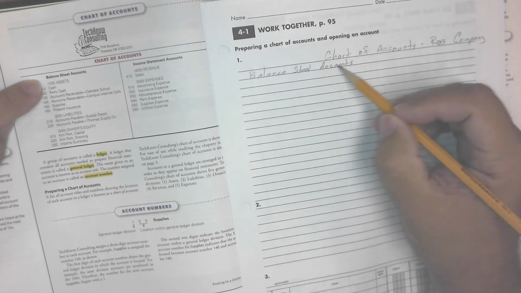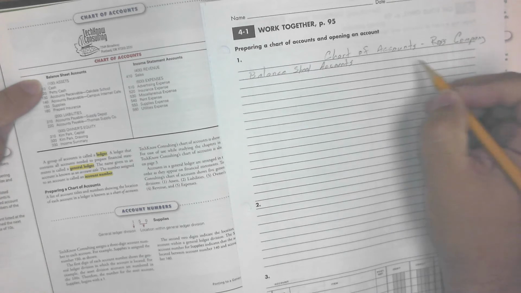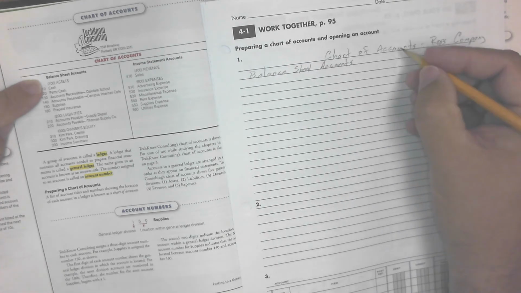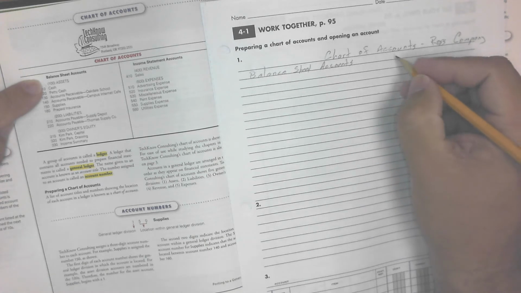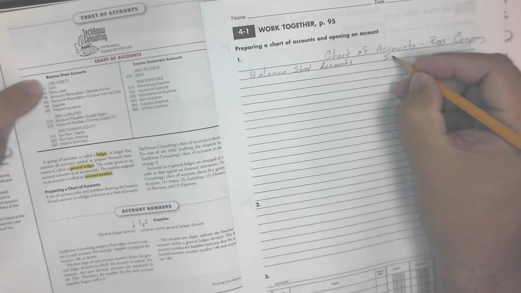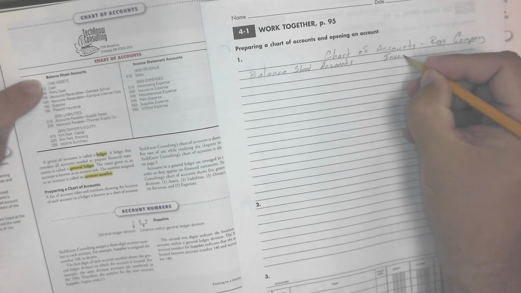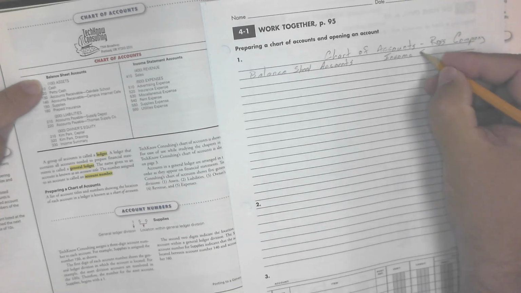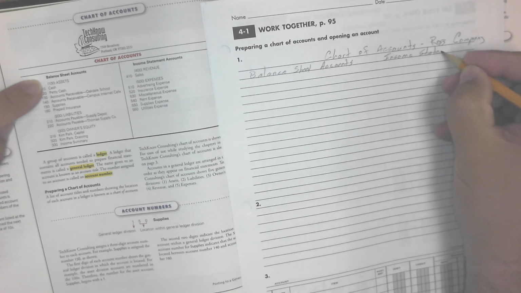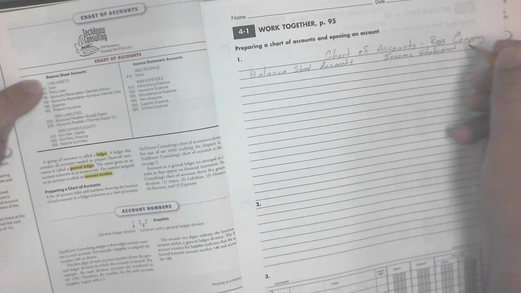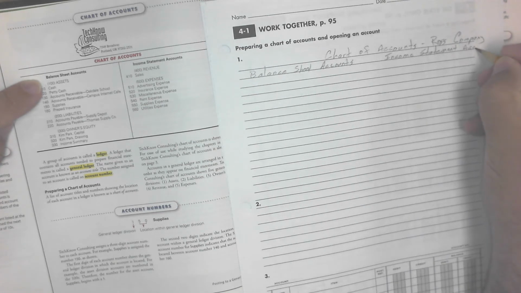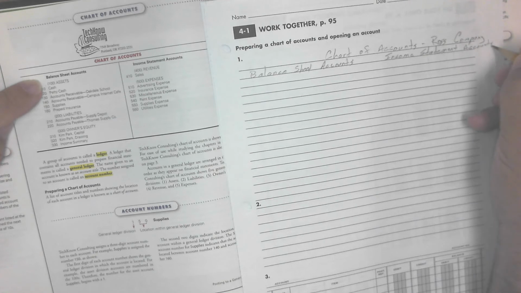So balance sheet accounts, and I'm going to go ahead and put a title over here on the other side, just so I don't forget that we're going to have stuff on the other side too. Make sure I leave room. Income statement accounts.